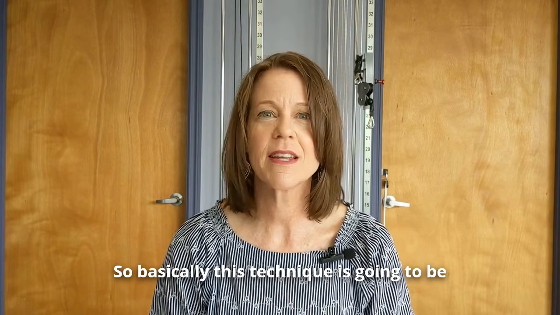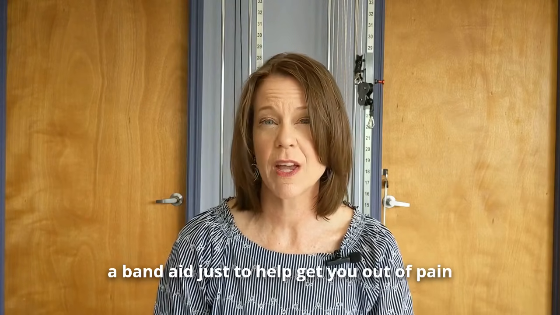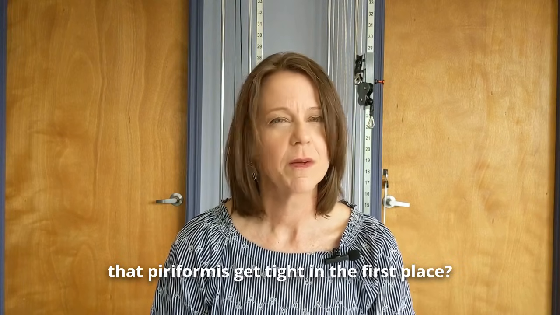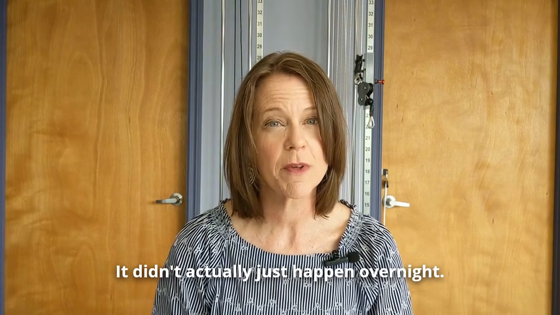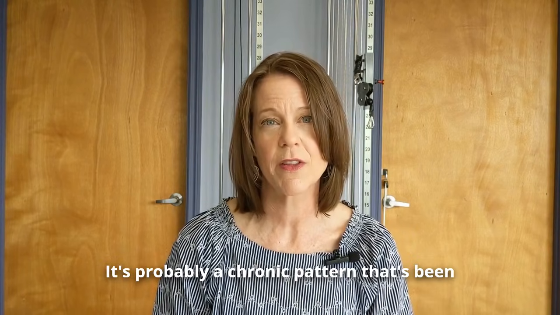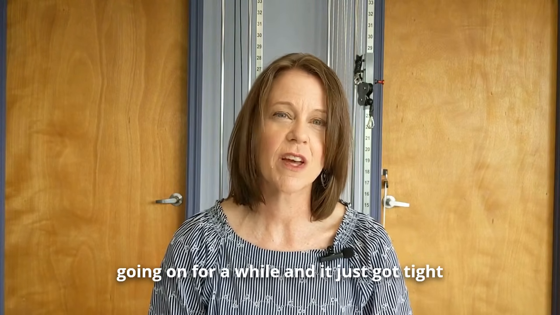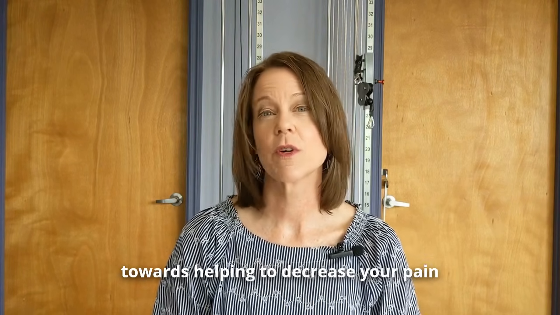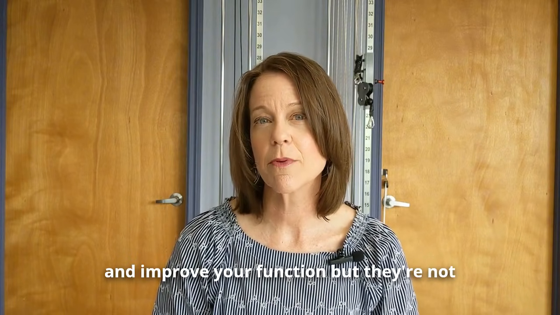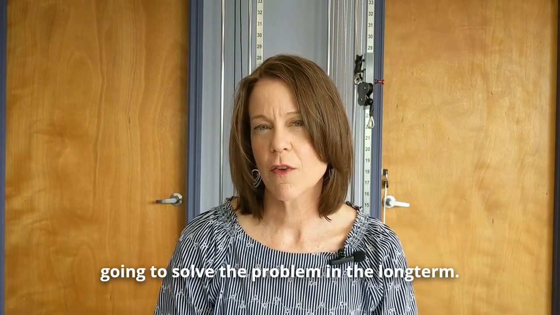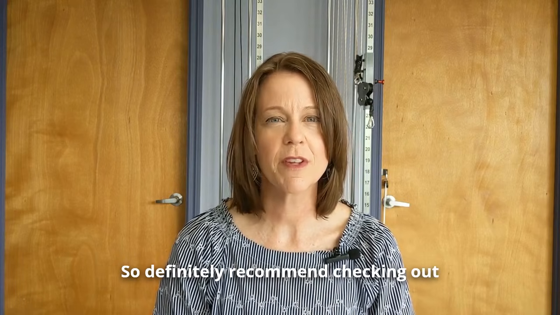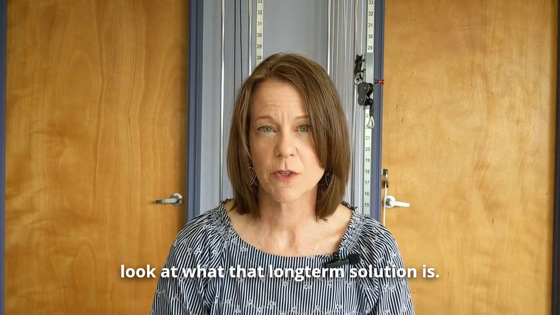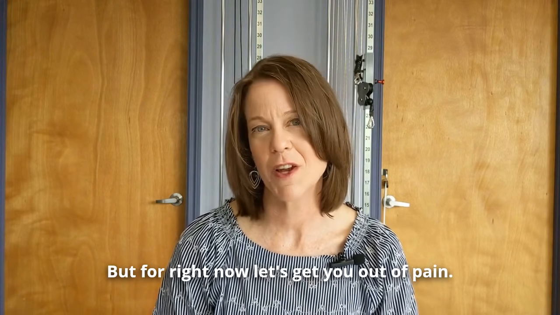So basically, this technique is going to be a band-aid just to help get you out of pain, but you really need to figure out, why did that piriformis get tight in the first place? Because chances are good that it didn't actually just happen overnight. It's probably a chronic pattern that's been going on for a while, and it just got tight enough to finally irritate that sciatic nerve. The techniques today are really geared towards helping to decrease your pain and improve your function, but they're not going to solve the problem in the long term. So definitely recommend checking out other videos on our YouTube page to look at what that long-term solution is. But for right now, let's get you out of pain.